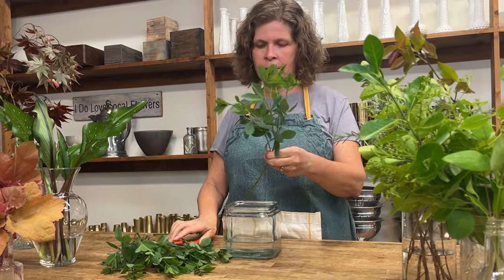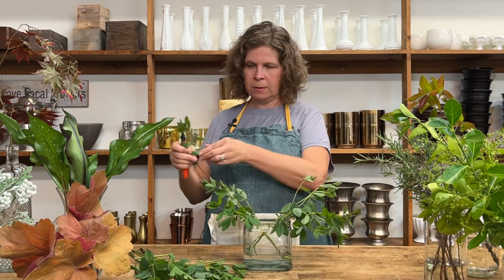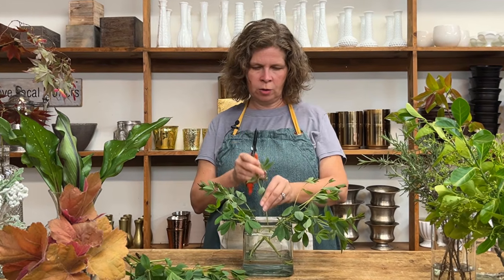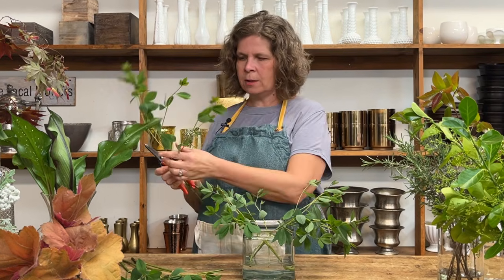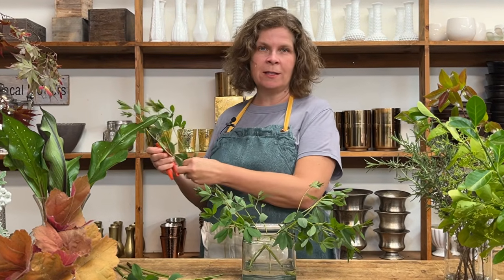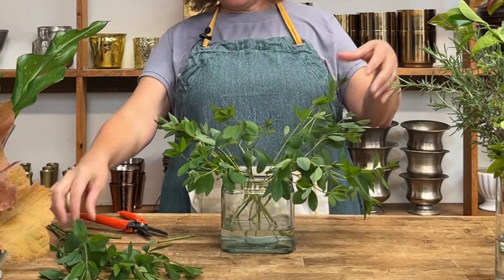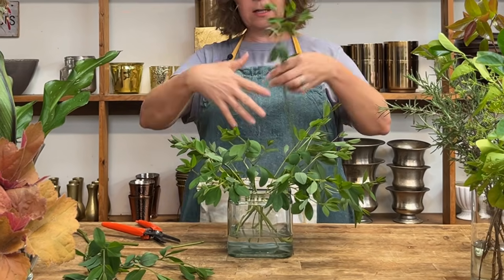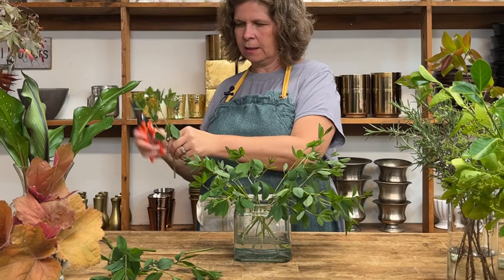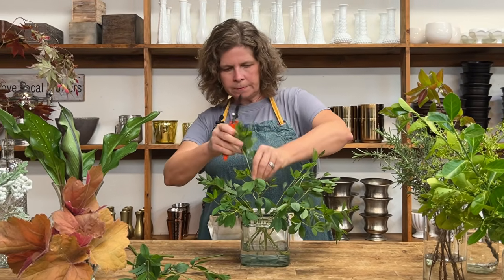This is baptisia. Baptisia is a native foliage. It does have a flower. Not all flowers have foliage that you can use. So I'm just going to leave it really natural. I'm not making it too short, not too round. I'm letting it do what it does naturally. So you can see right now I'm just letting the greens do what they do. They're falling to the side, they're standing up.